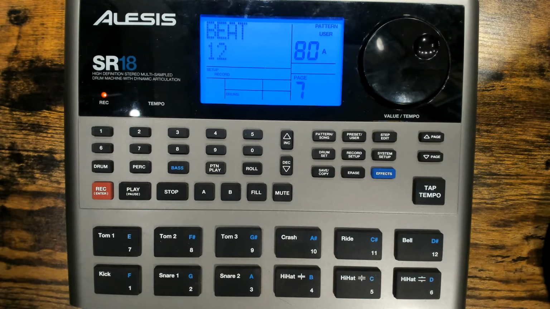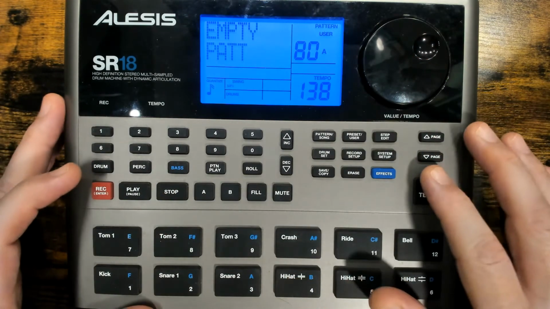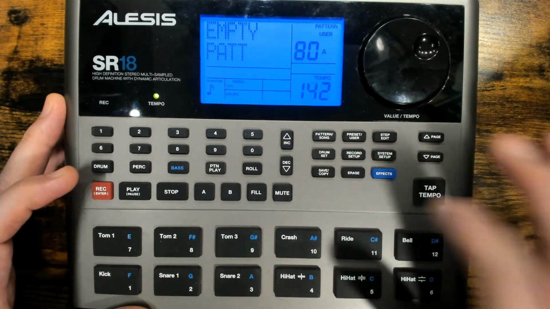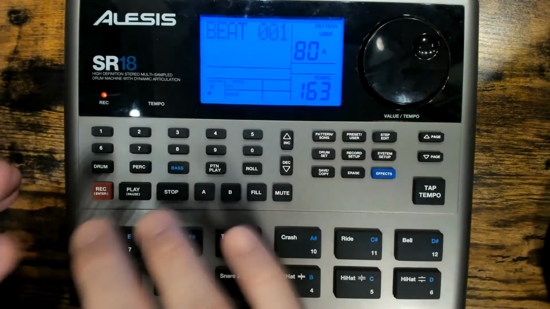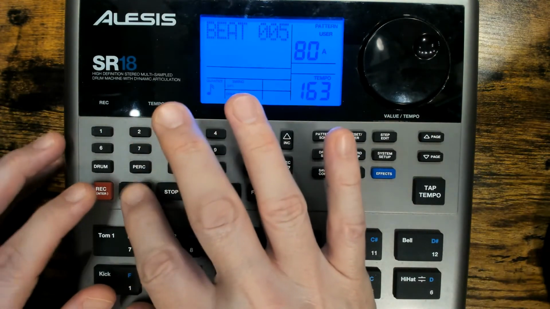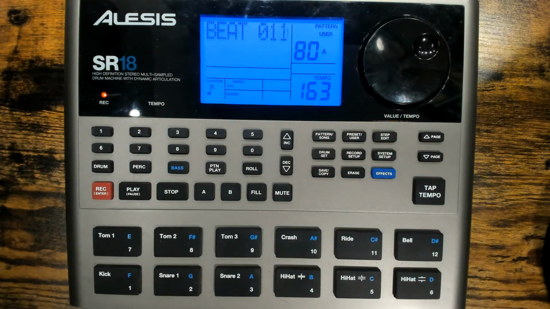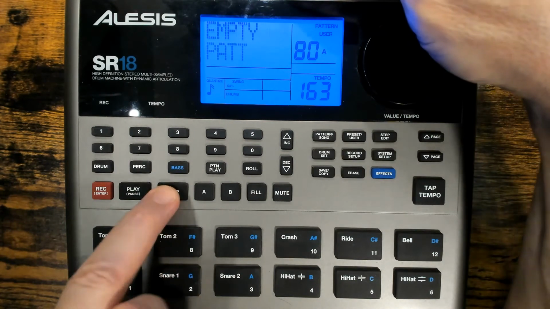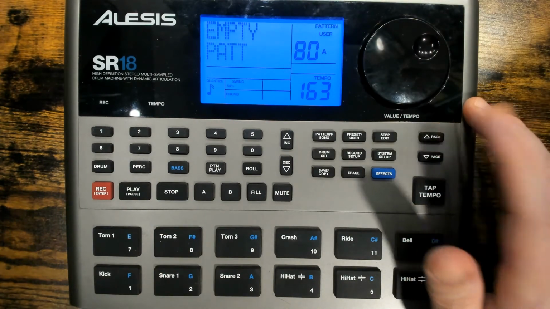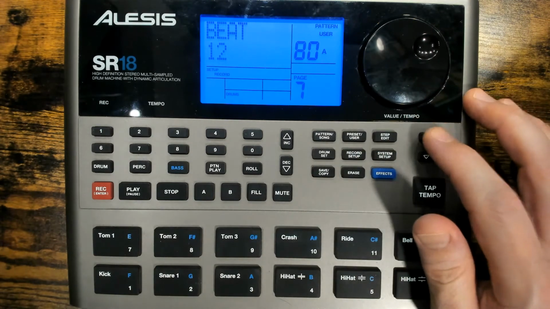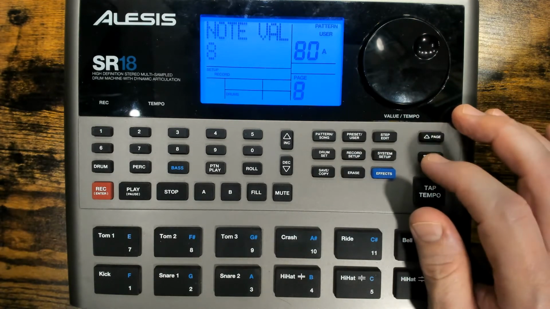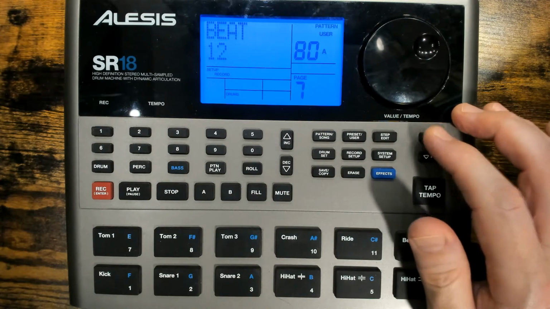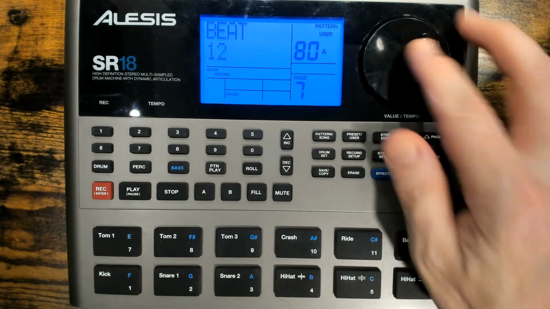1, 2, 3, 4. It'd be better if we sped it up. 3, 4, 5, 6, 7, 8, 9, 10, 11, 12. 1, 2, 3. Right, so you can see it ticking over there. Okay, 12/8. Let's see. Let's do something else. So 3, 4, 12/8. We could do 7, 4. That'd be cool. Let's check that out.